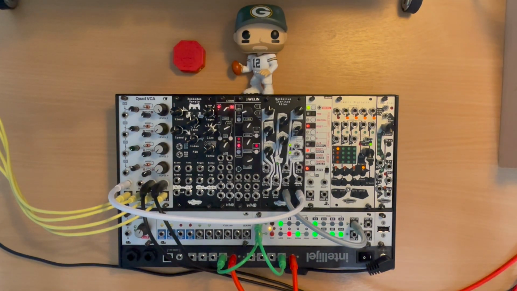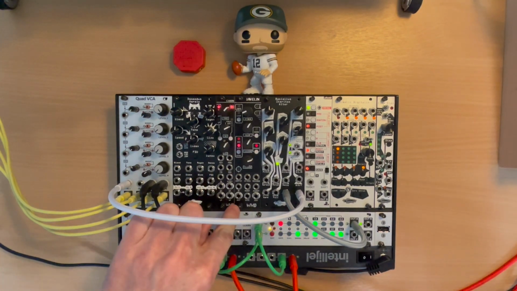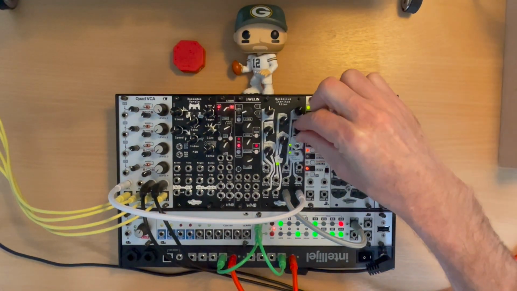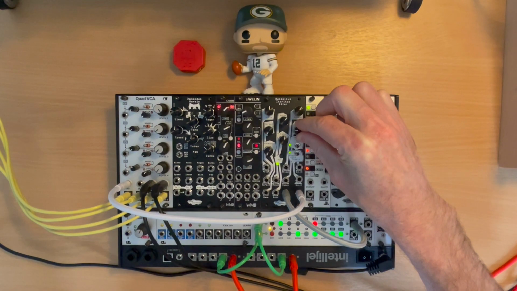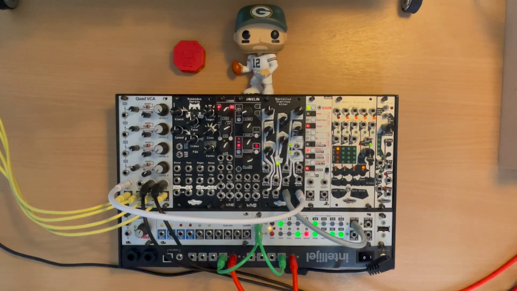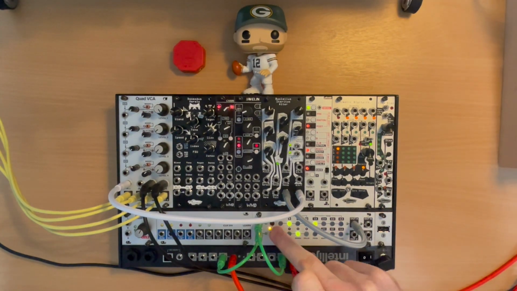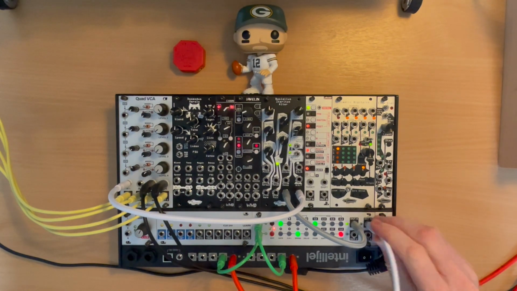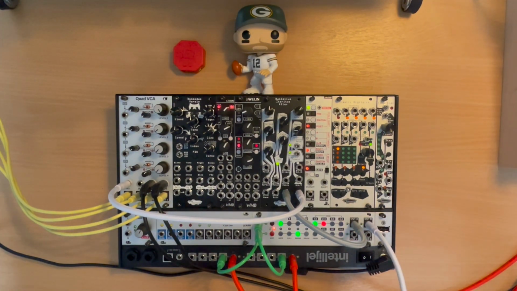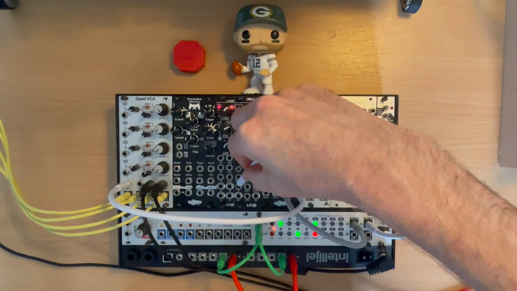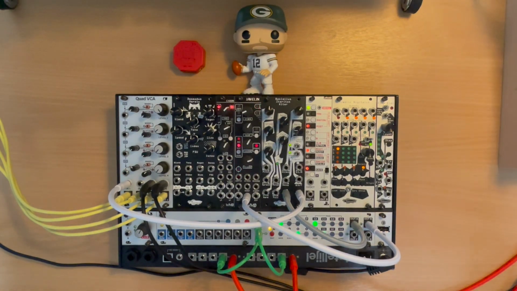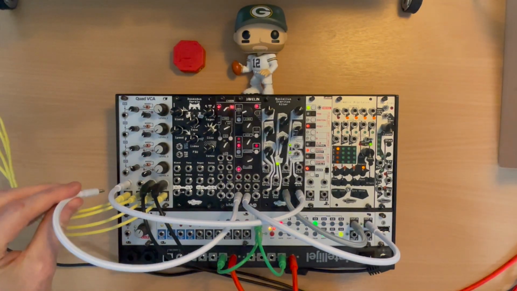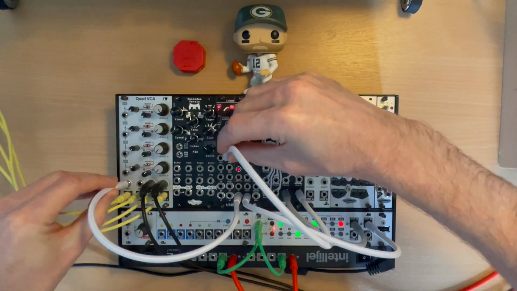What I'm going to do now is send it through a second envelope. You can see the decay here. Let's keep that fairly short. And then if I send it through this envelope, that'll do. We'll send the gate out from Steppy into the gate of the envelope. The output will go into channel 1, and then let's move that to the input.